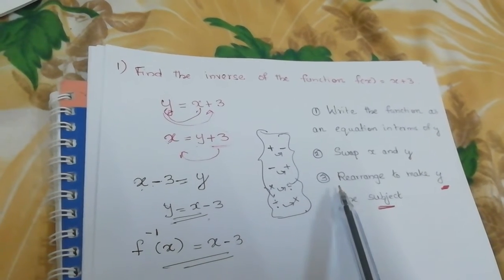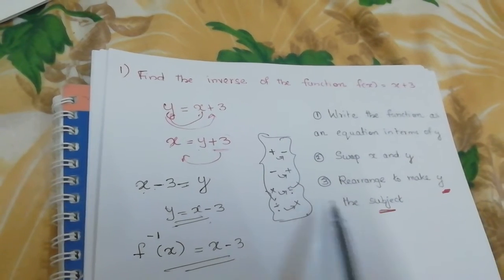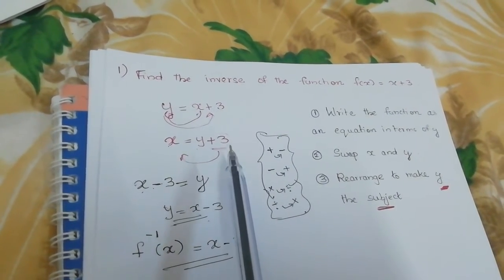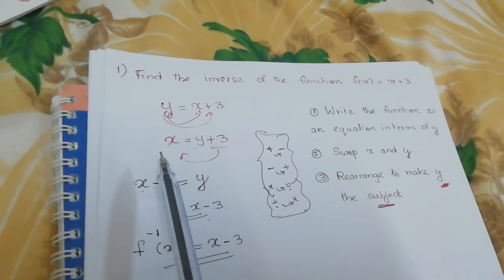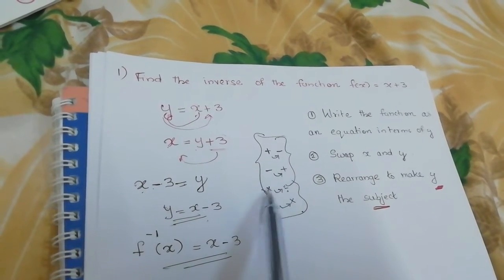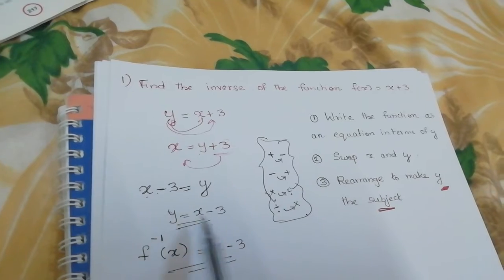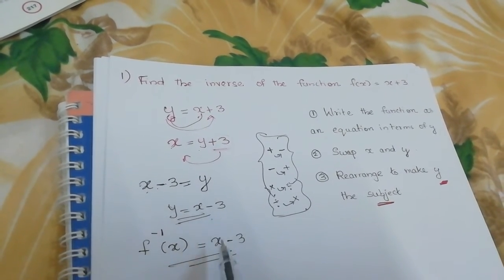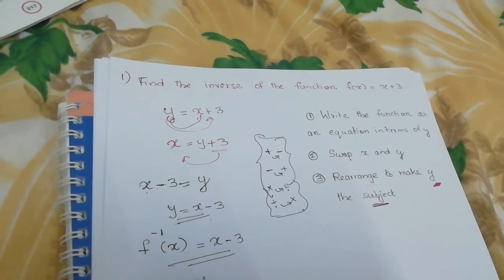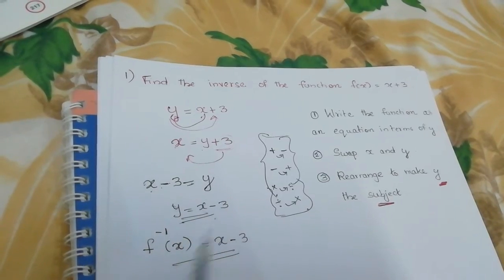And the third step is to rearrange to make y the subject. So you will have to get y equal to something by moving all the terms to the next side of equal. At the time of moving, you will have to change the sign. Okay, then you will get y equals one function. So this is the inverse of the function. So you can write the inverse of the function as f inverse of x equals x minus 3.